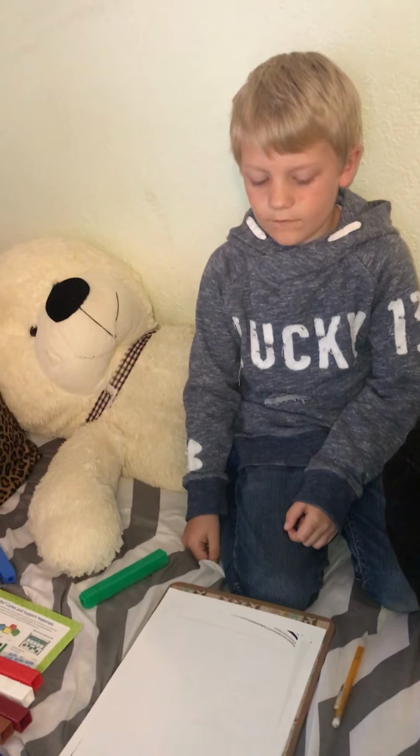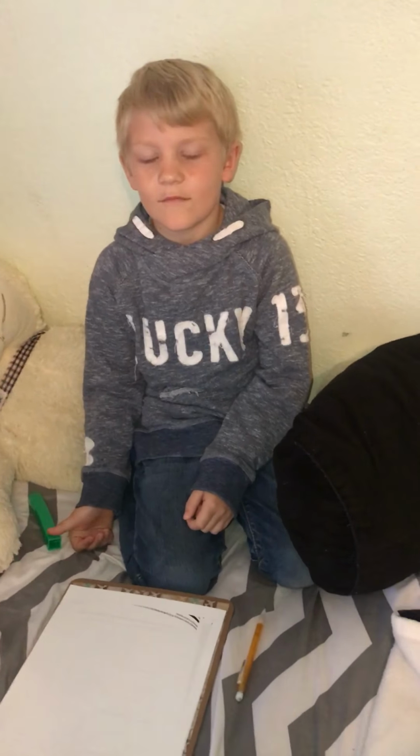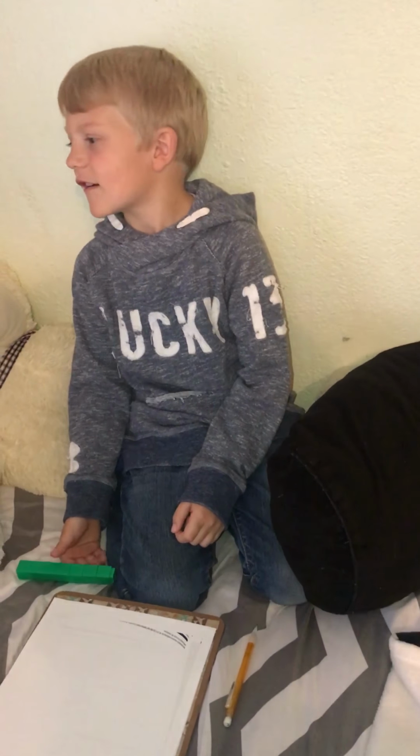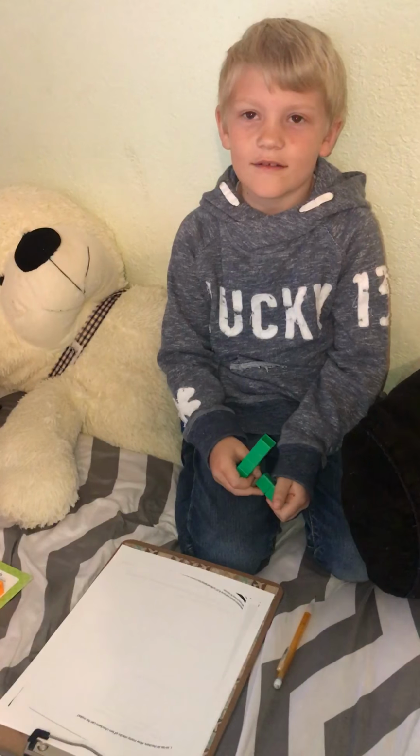Okay, John has 30 checkers. How many stacks of 10 checkers can he make? If he has 30 checkers, how many stacks of 10 can he make?